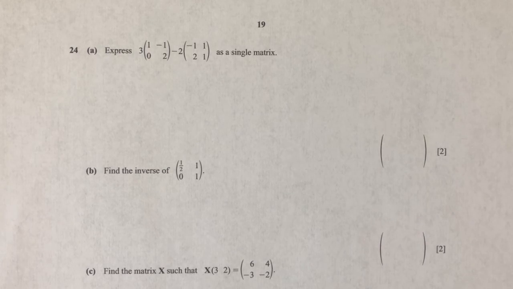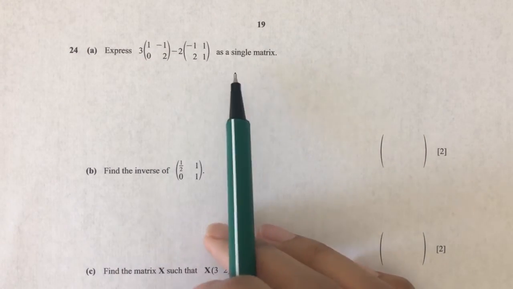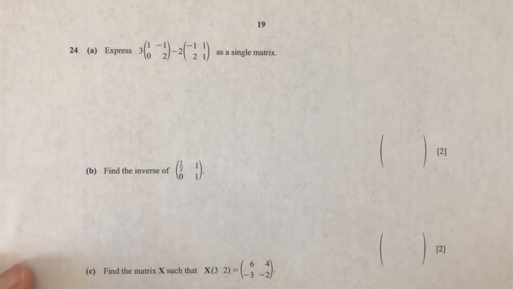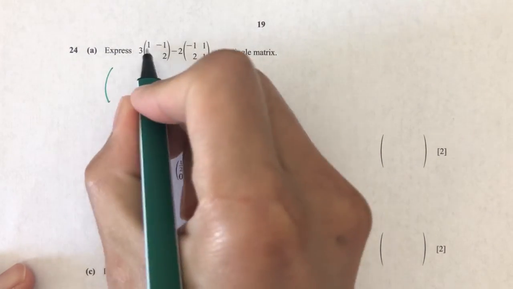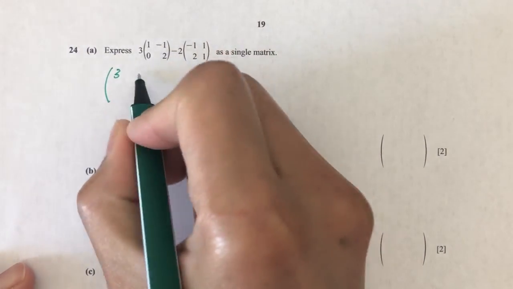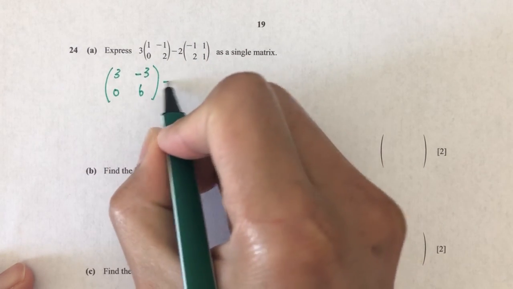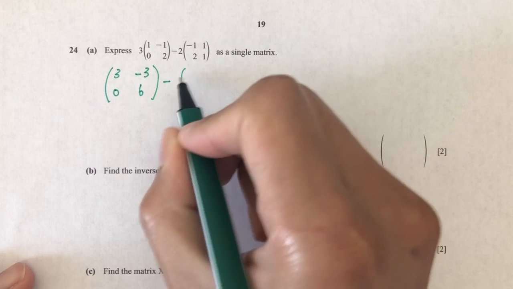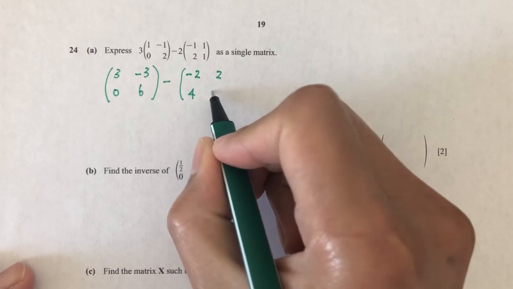Question number 24, part A, express this operation as a single matrix. So the first thing we do, we need to bring this 3 inside. So 3 times 1 is 3, 3 times minus 1 is minus 3, this is 0 and this is 6. Minus, and bring this 2 inside, we get minus 2, 2, 4, and 2.